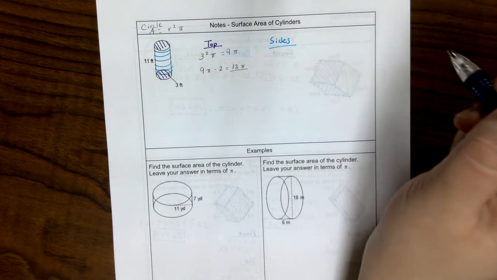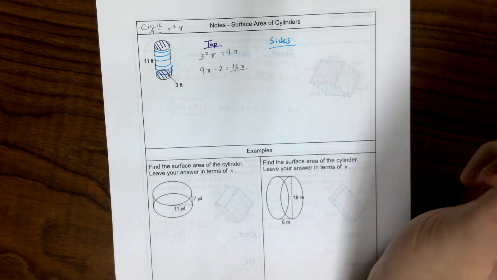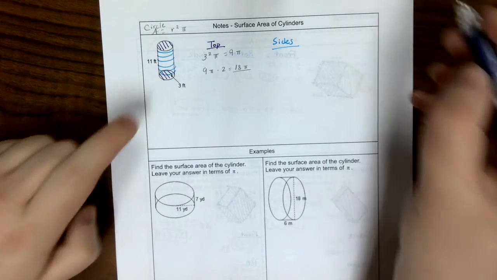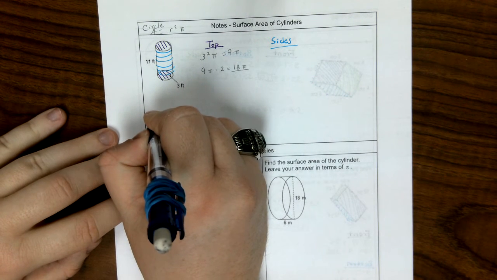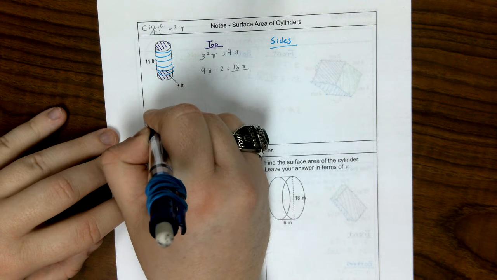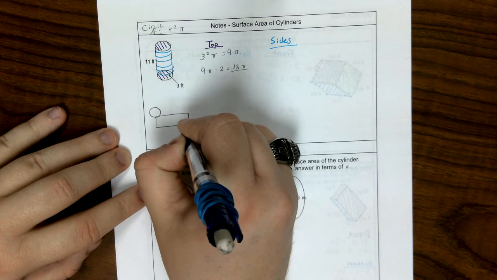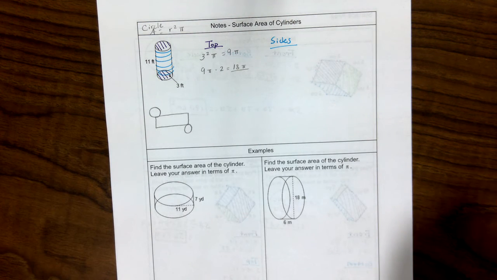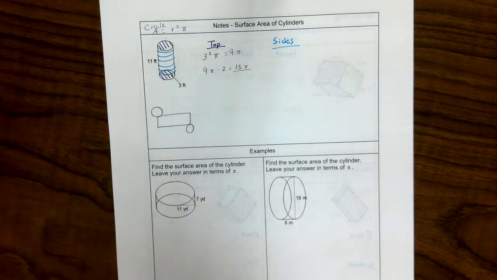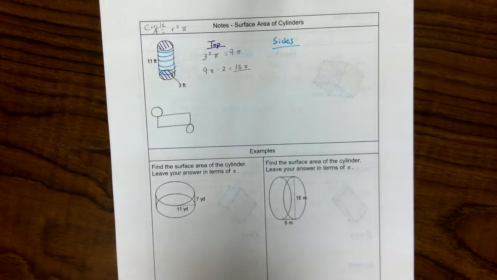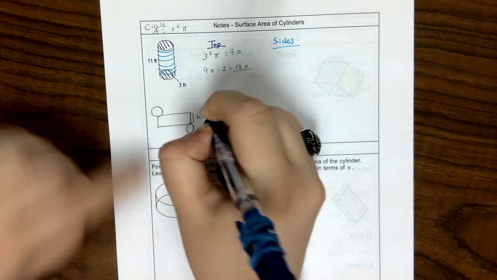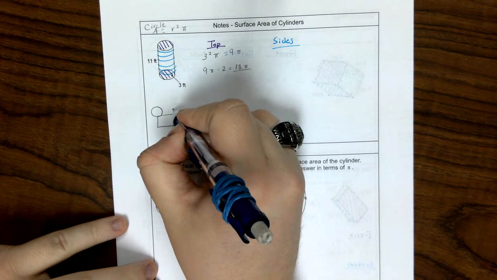Now, as far as the sides, at first it's kind of weird to think about, but imagine if you could unroll this. If you unrolled this, I'm going to draw it down here, it would look like a rectangle with the circles kind of like that. We've already found the circles' area. We've got to find the rest of this. If you mentally unfold it, it's a rectangle. We know that this part is the height they gave us, the 11. What is this part going to be?